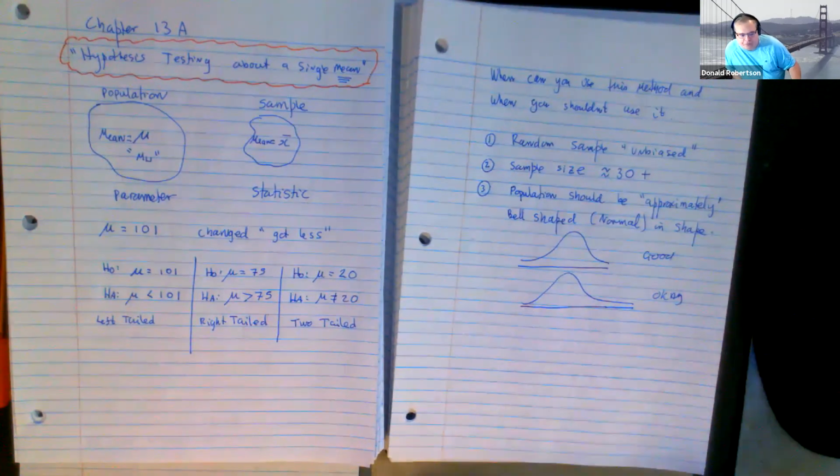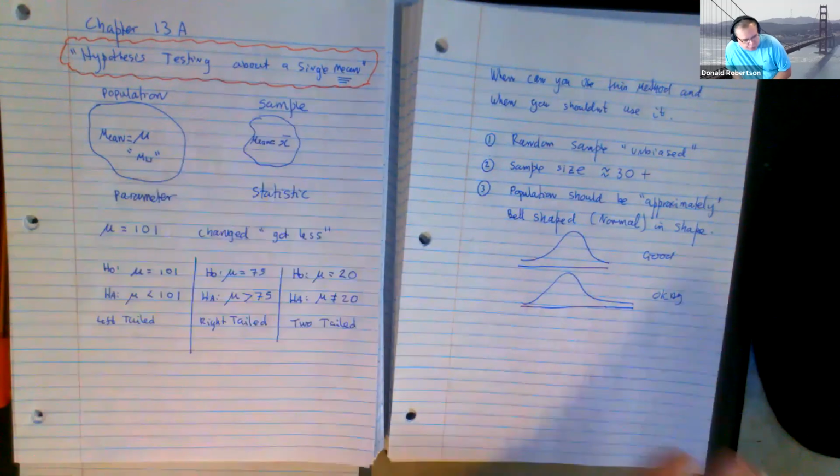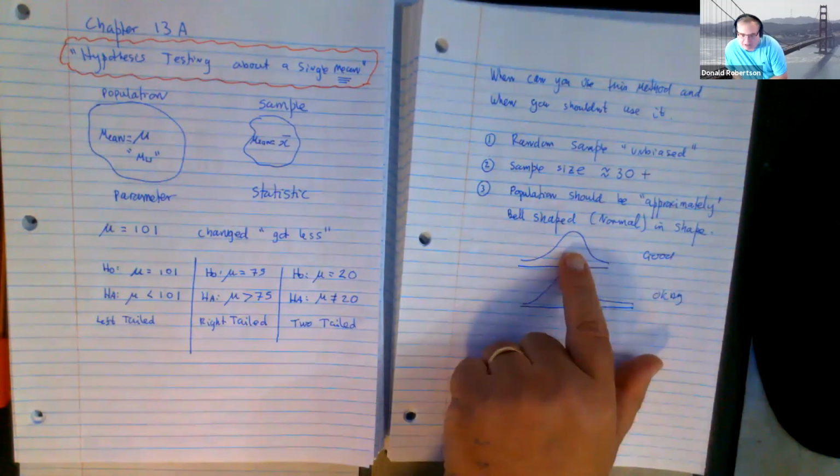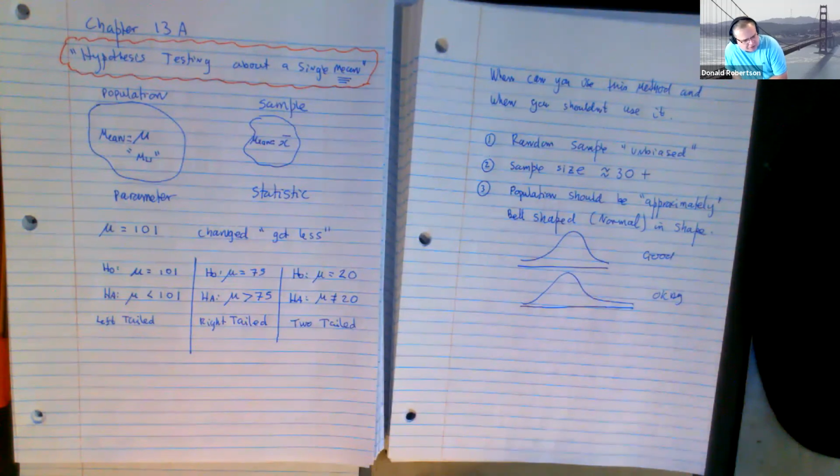This is such a useful process that we don't want to be too strict and never use it, because would you agree that in the perfect world, nothing's perfect? Nothing's perfectly normal. Real data is never perfectly normal. So you've got to allow a little wiggle room, right? So you can be a little bit skewed to the left, you can be a little bit skewed to the right, as long as it's not extreme. That's okay.